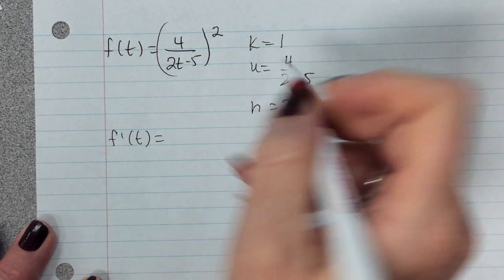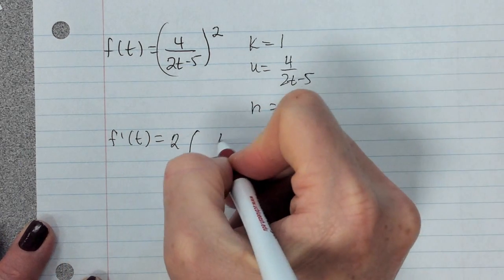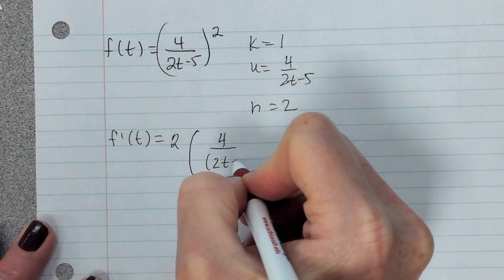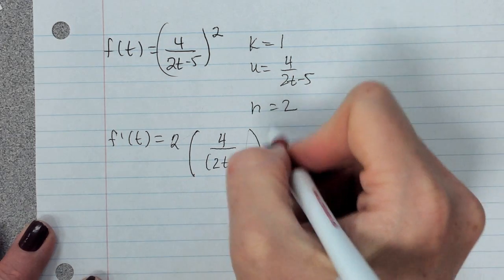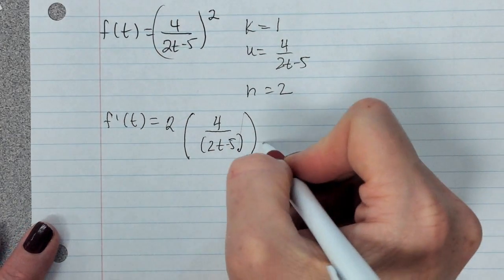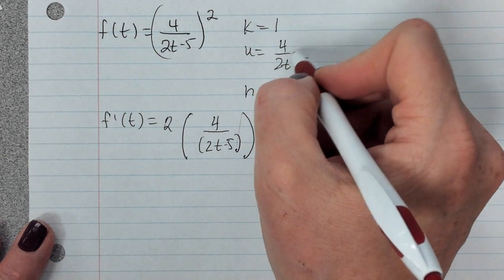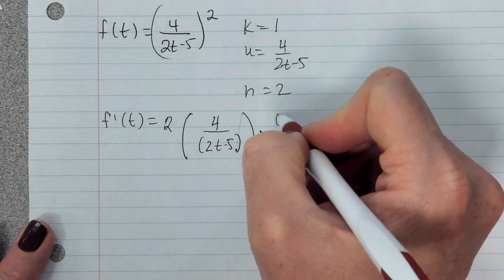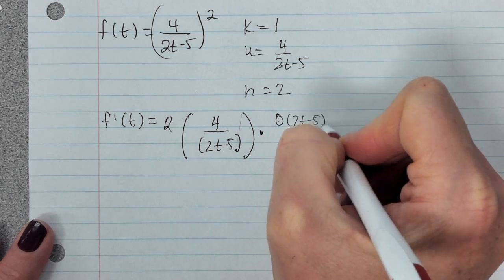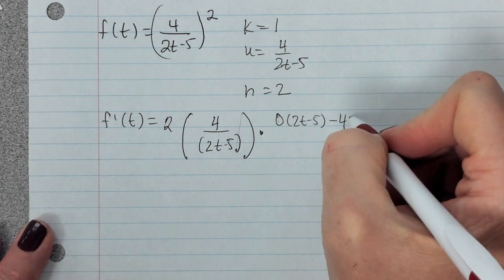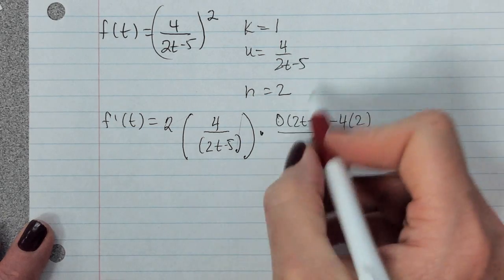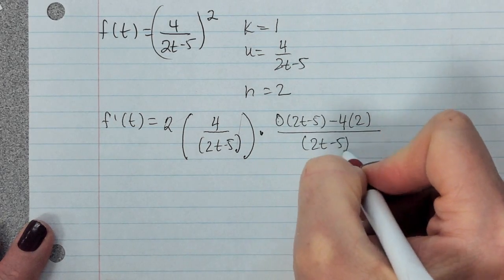So I would do k times n is 2, u to the n minus 1, which is just 1, and then I would have to do times u prime. Well, here's my u, which requires the quotient rule. f prime is 0 times g minus f, 4, derivative of g is 2, all over g squared.